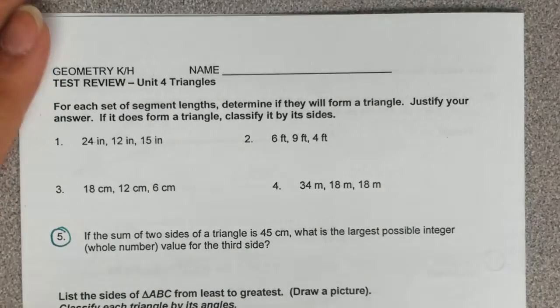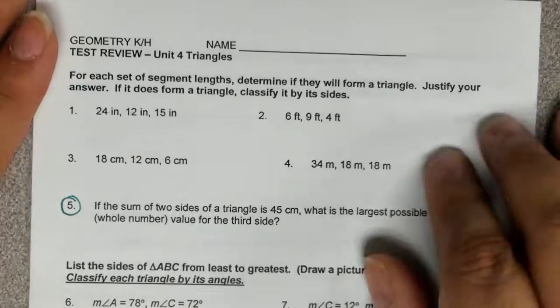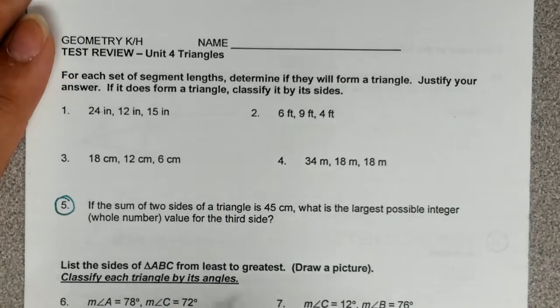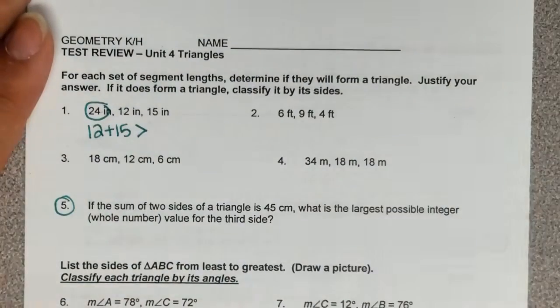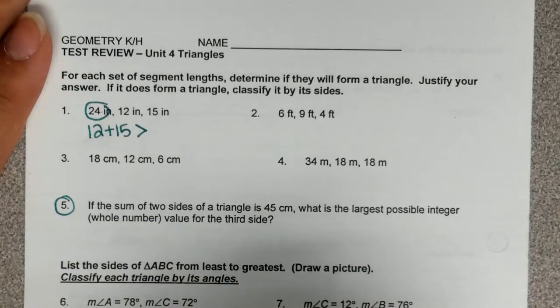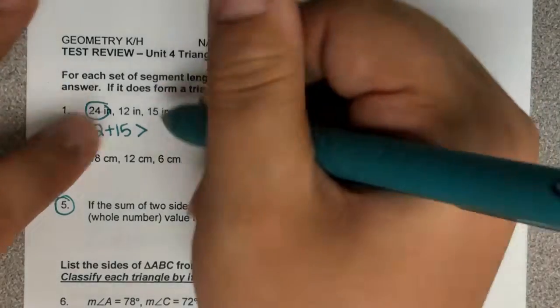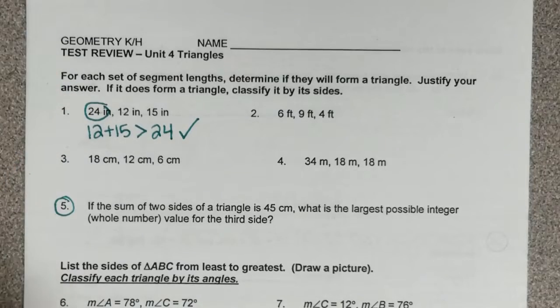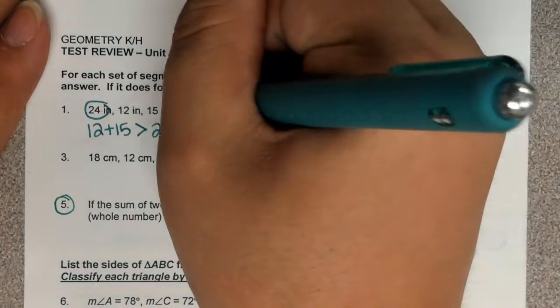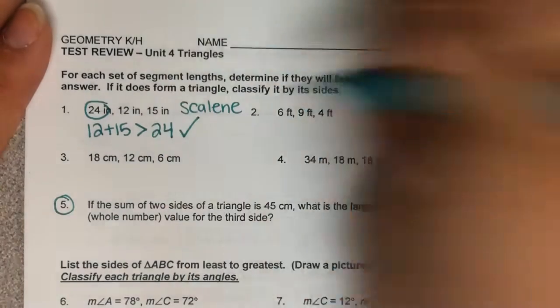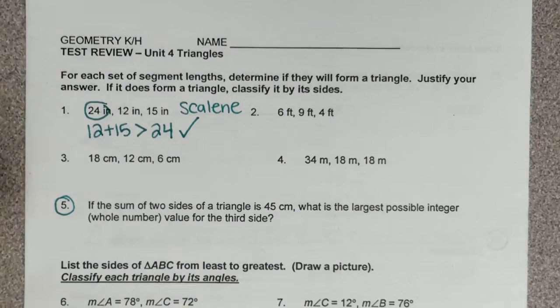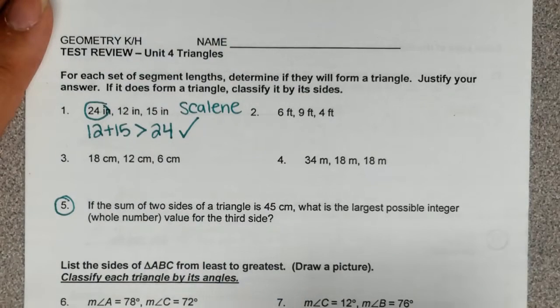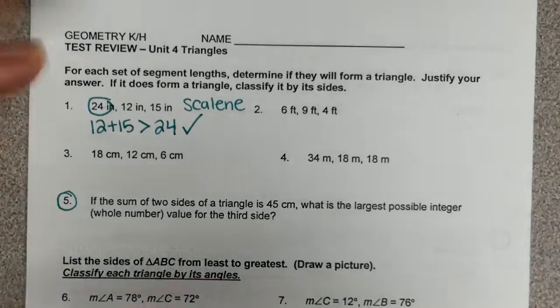First things first, as a reminder, we learned this a long time ago, but it's been a hot minute. How do we know if it makes a triangle or not? Two smallest sides have to be bigger than the biggest side. So what is 12 plus 15? 27. Is 27 bigger than 24? Yes, that's a triangle. What kind of triangle is this? A scalene triangle. Why is it scalene? None of the sides are the same. Are we supposed to show our work like that? Yes. It's going to ask you to justify. This is how you justify.